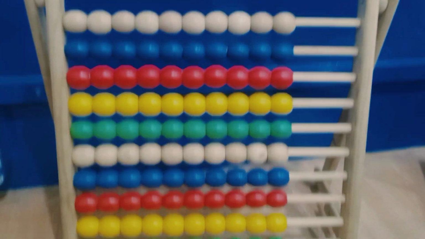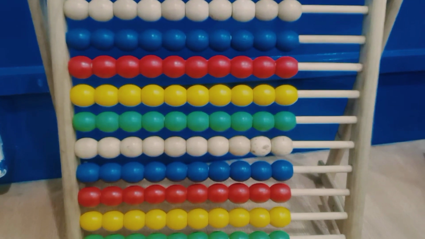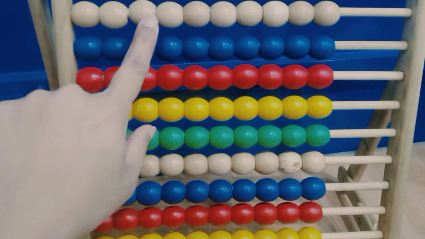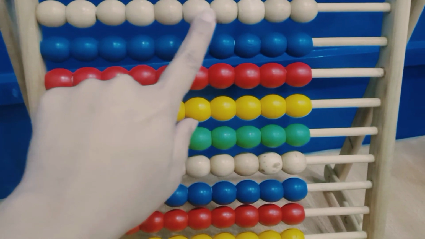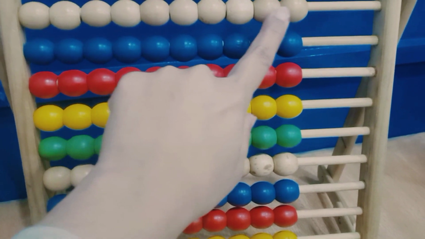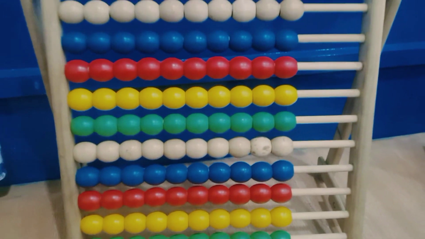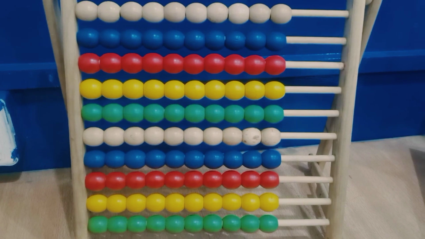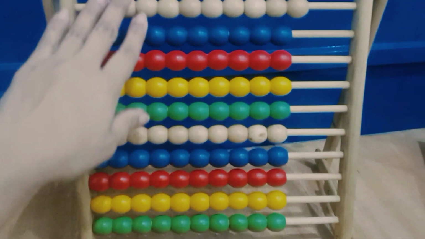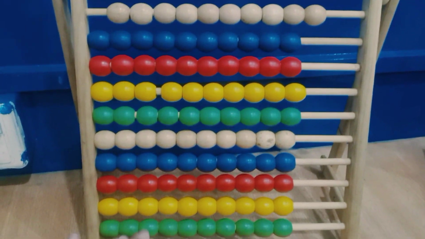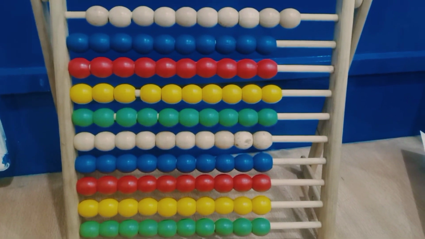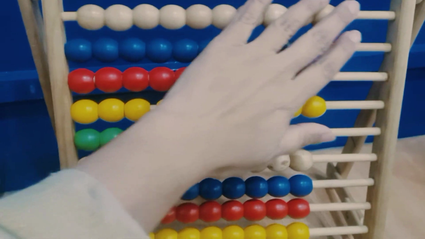Today I am going to tell you one more use of abacus, that how we can make a fact family of tens. So here in this abacus, it's very colorful and beautiful, and you can see all the beads. They are 10 in all the rows, and we will use them and let you know that how you can teach your students about fact family of 10. So we will start with the first one.